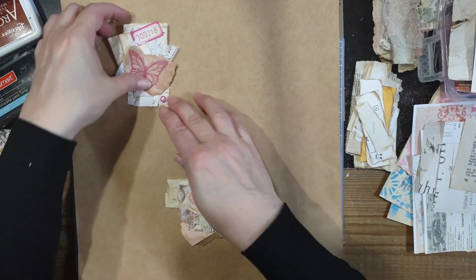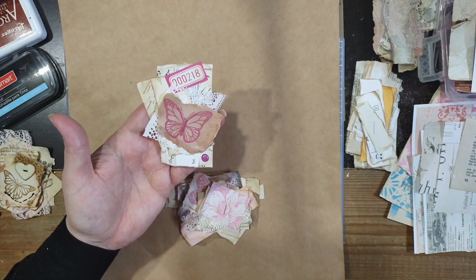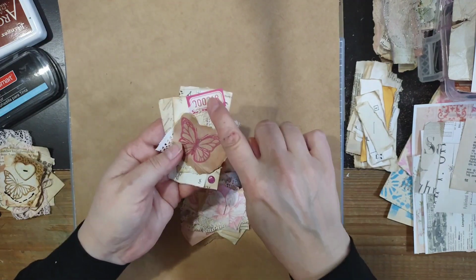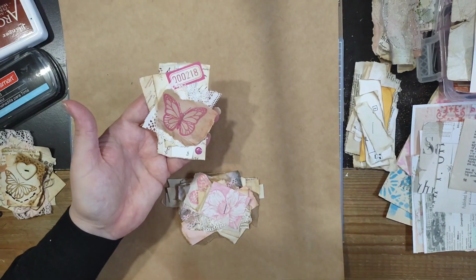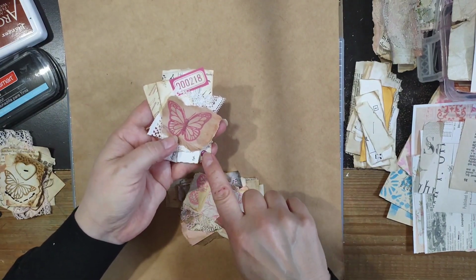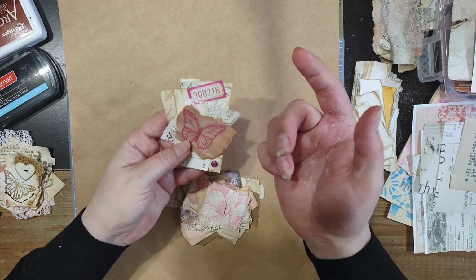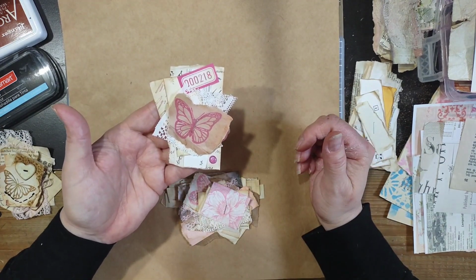And then this one, I added a couple extra little things into it. So you can decorate them more if you like. I just put a little gem, a little lace, and a digital number that I had.